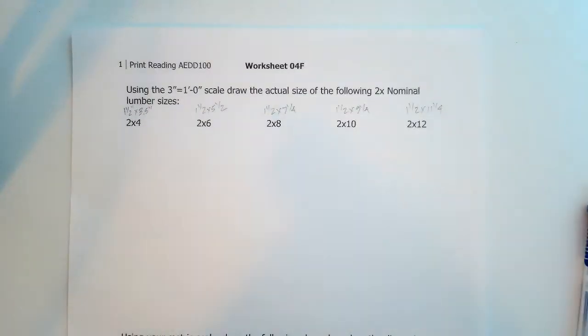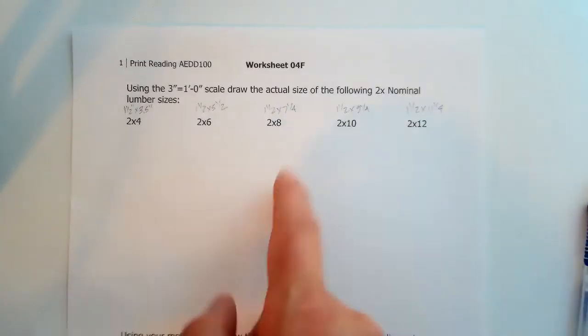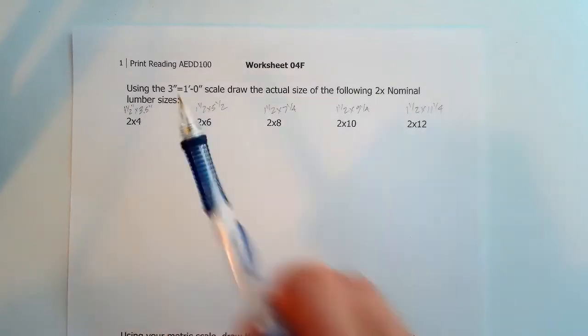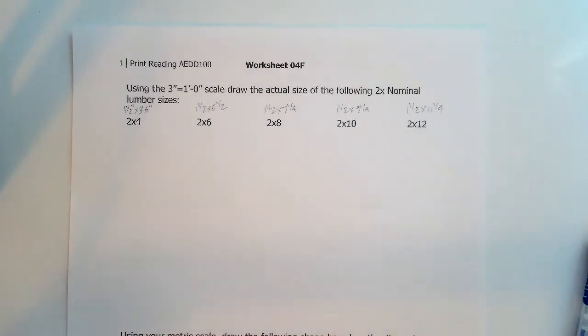So you'll be using those dimensions to lay out the line work to draw each one of these 2x's. We call them 2x, they're board sizes, nominal lumber sizes in section.